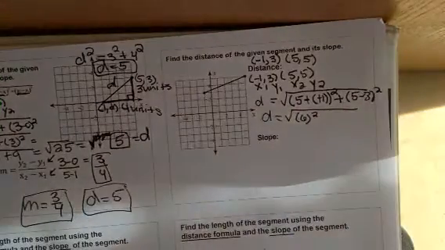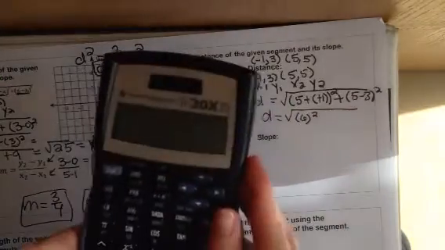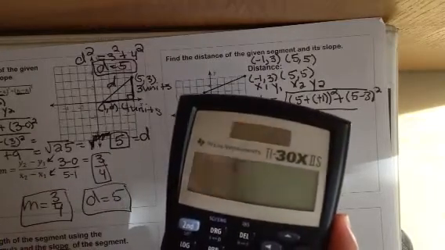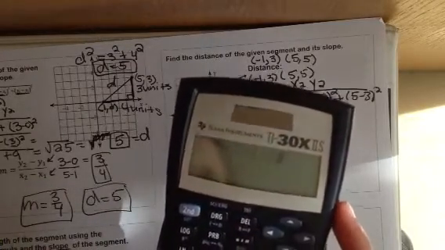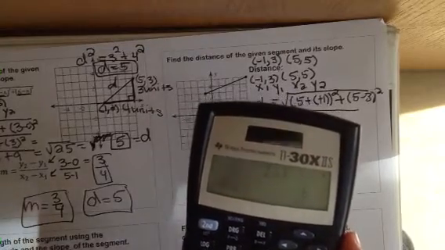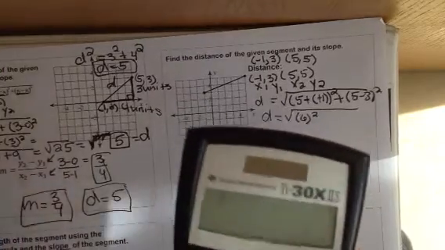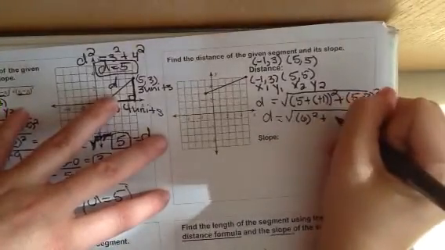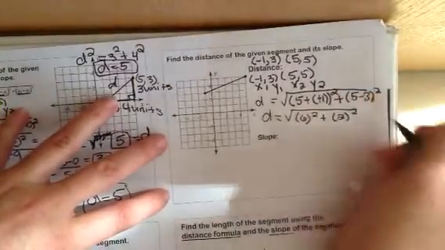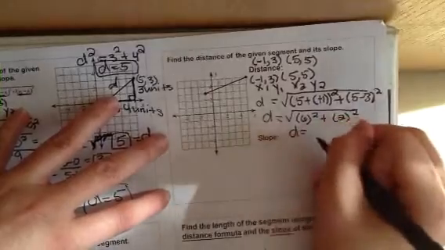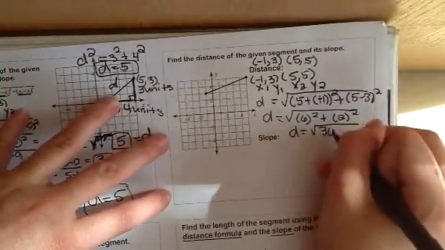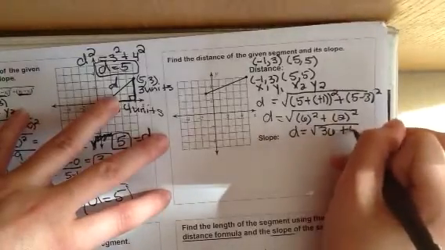If you wanted to use your calculator, absolutely, you could have said 5 minus negative 1 gives me 6. Okay, 5 minus 3, we don't need a calculator for that, that is 2. So now for the distance, I get 6 times 6, well that's 36. 2 times 2 is 4.